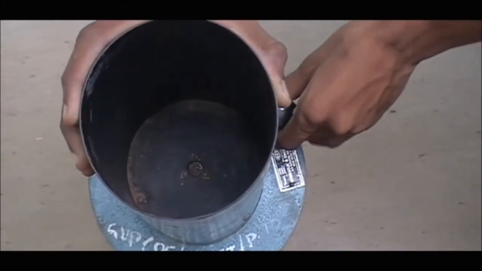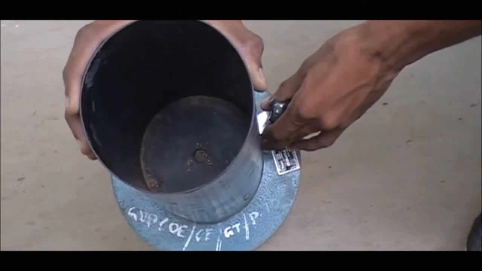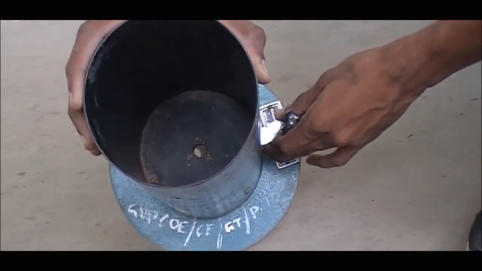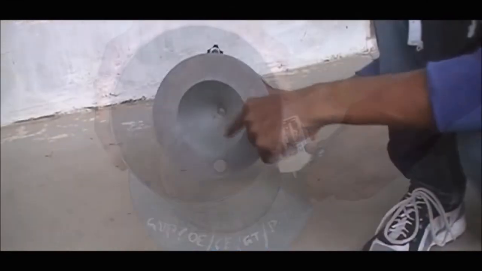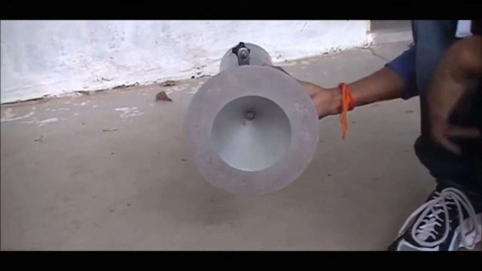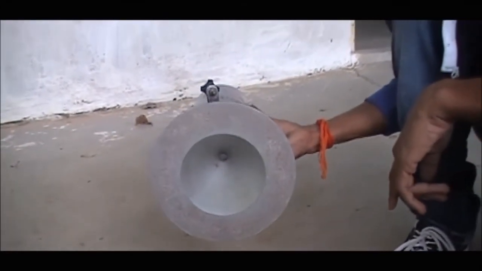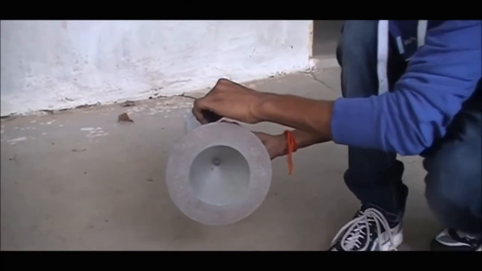The sand pouring cylinder has a circular hole at its center, which can be operated by using this shutter. It consists of a conical portion at its bottom. Here we can observe the hole in the conical portion.